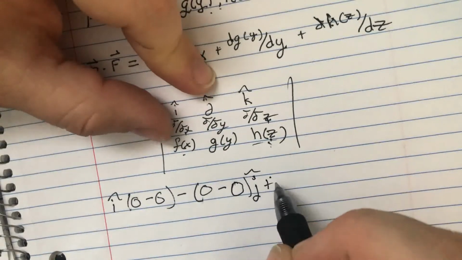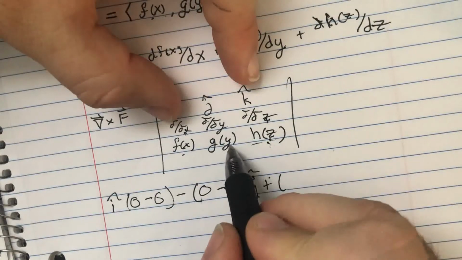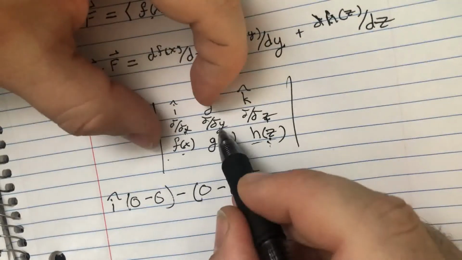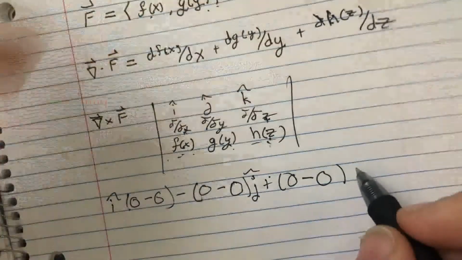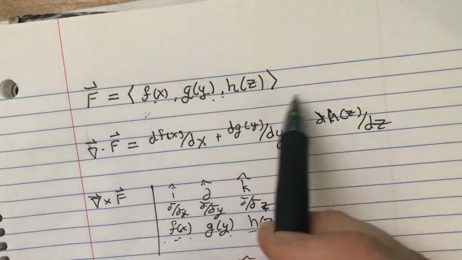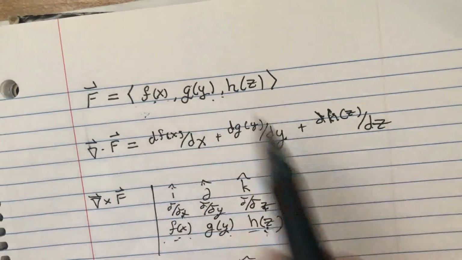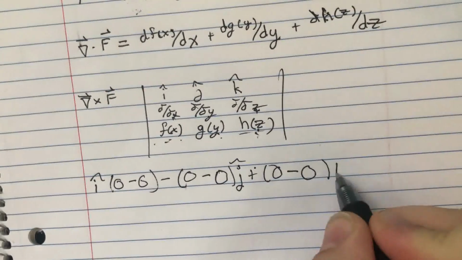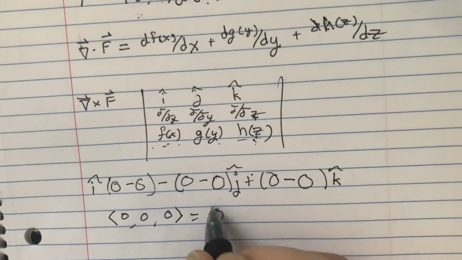And the derivative of this with respect to x is going to be 0, because there's no x's in this. The derivative of this with respect to y is going to be 0, because there's no y's in that. So if you have a vector field where each component of the vector field depends only on that position of the field, your curl is going to be 0, the 0 vector. So you're going to have 0, 0, 0, which is 0.